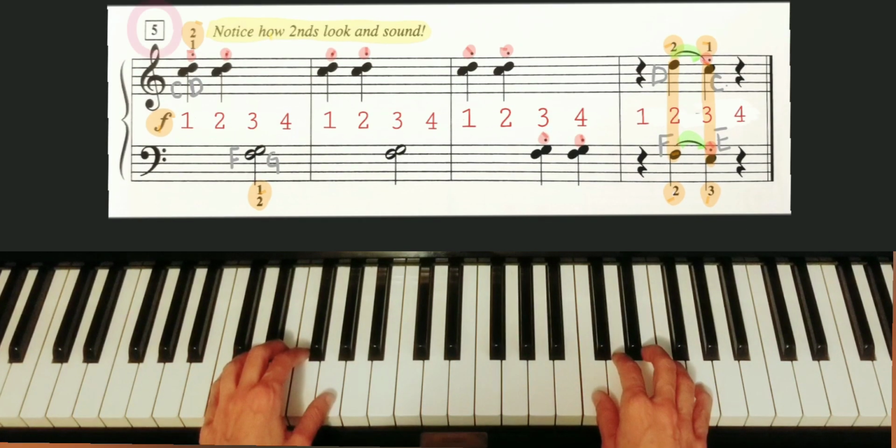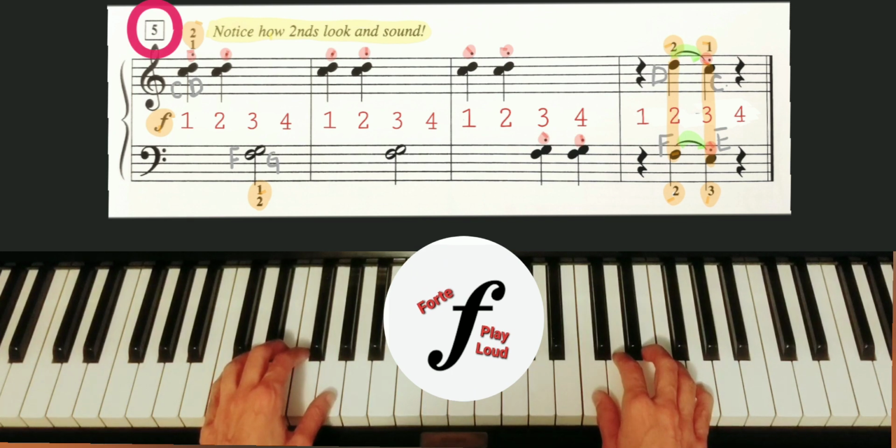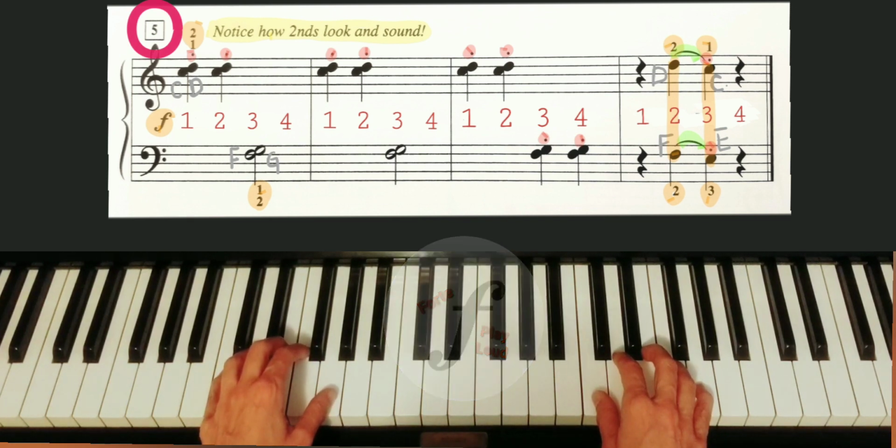On measure 5, it's forte to the end, and we're going to play staccato on the quarter notes that we play at the same time. That is a second interval, but played together.